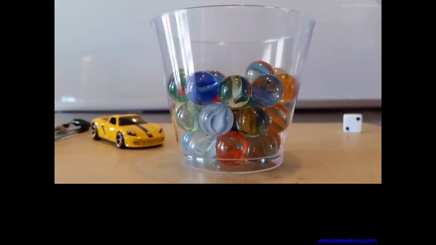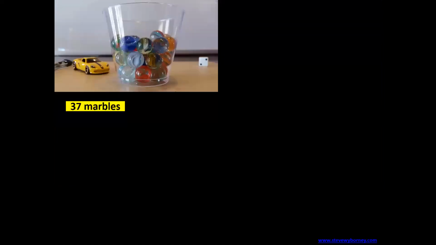Same thing, we're still using marbles, but a different size cup. But again, use the toy car and the dice to help you. How many marbles do you think are in this cup? Pause the video. Okay, there are 37 marbles in this cup. Let's go to the next.